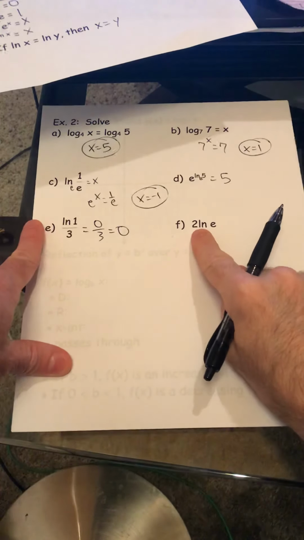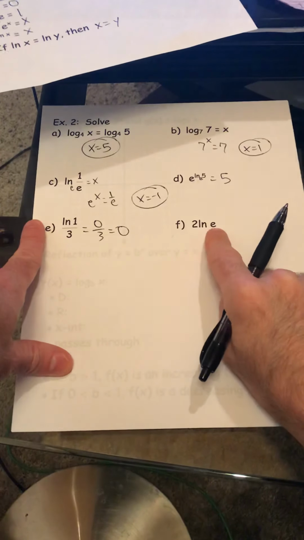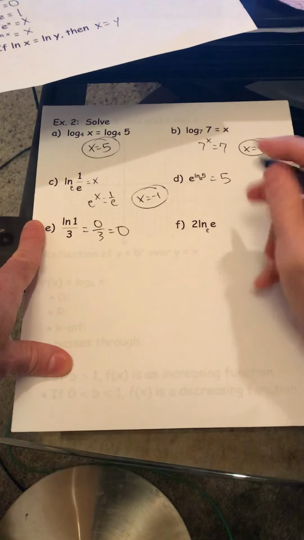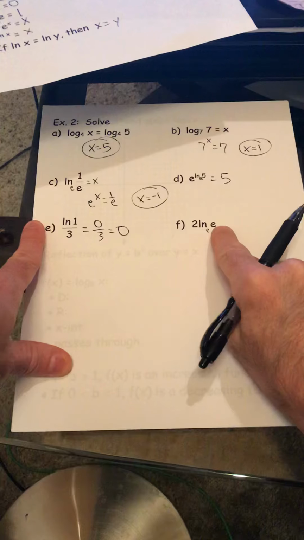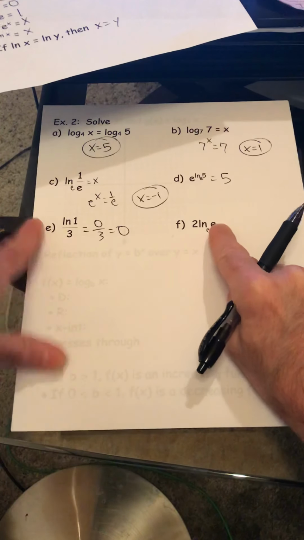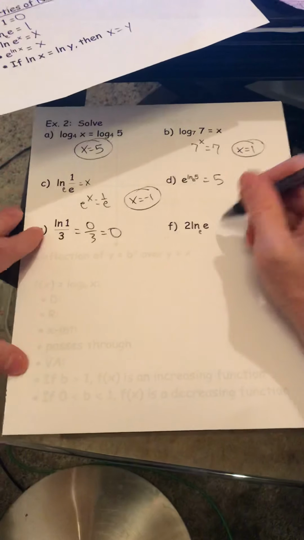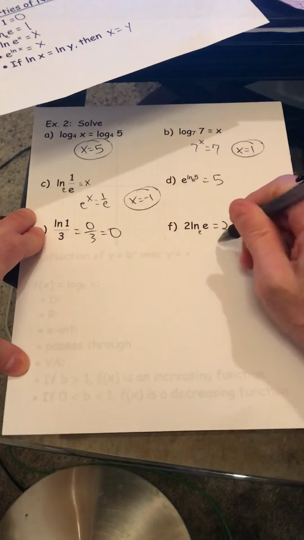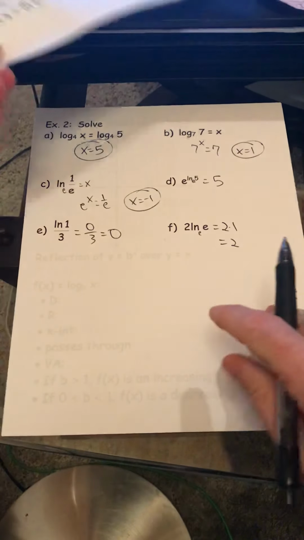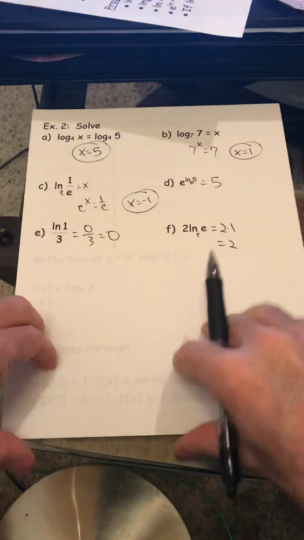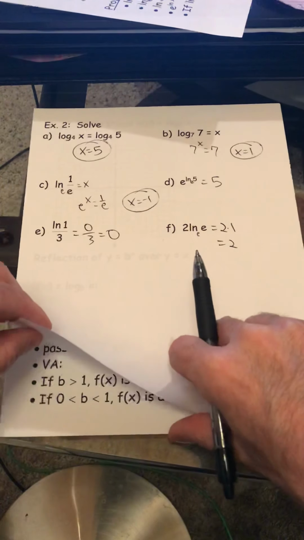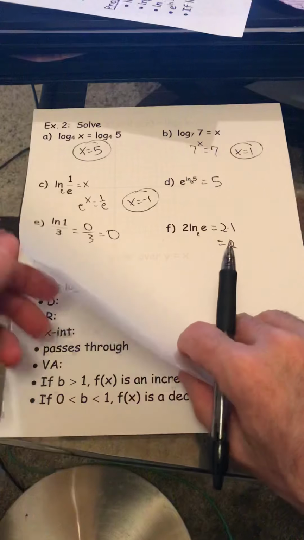And one final one here, the natural log of e. Well, again, our base and the value inside are the same. Natural log of e is 1, so this is just 2 times 1, which is 2. So there are some problems where we are solving some very simple logarithmic expressions.